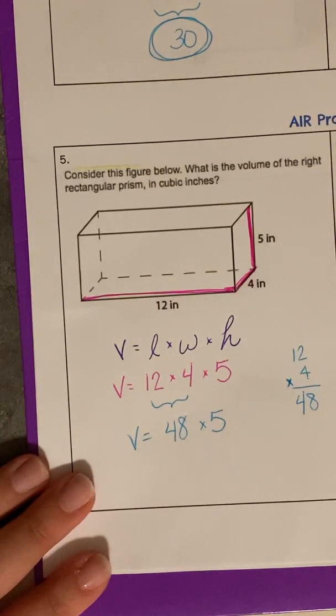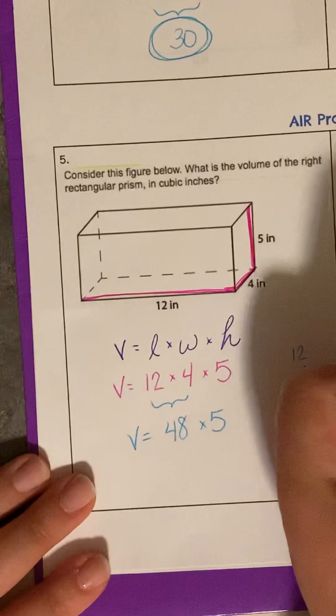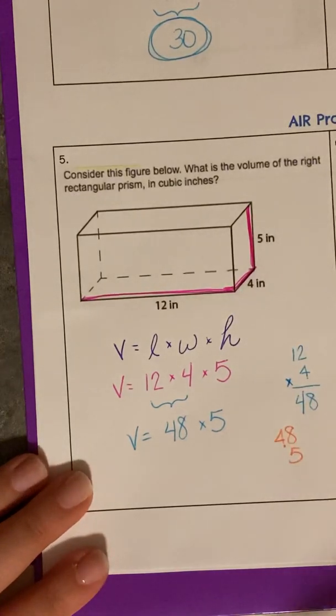What color did I not use yet? Let's use orange. 48 times 5. Can you see that? Yeah, that's not bad.